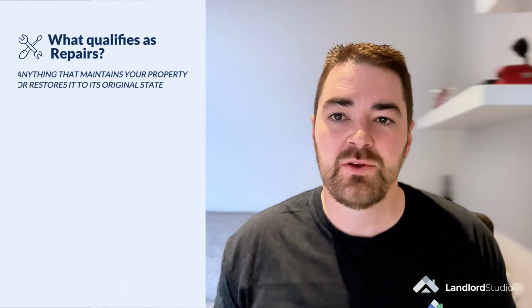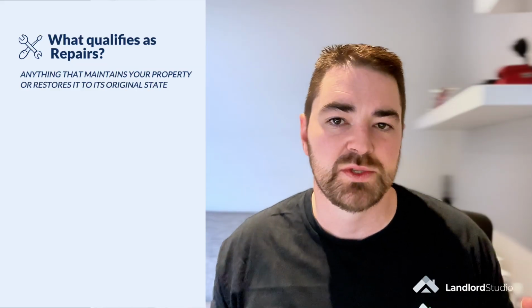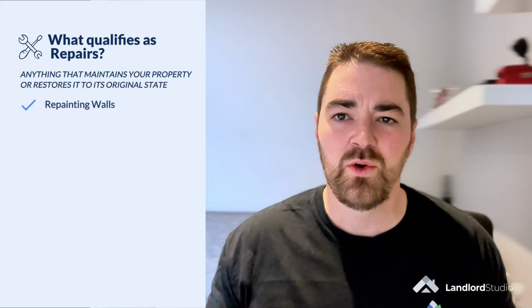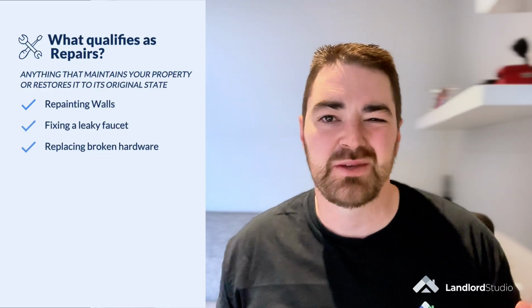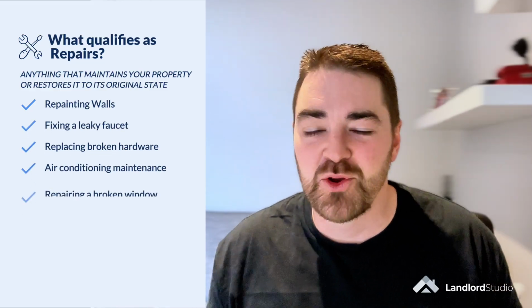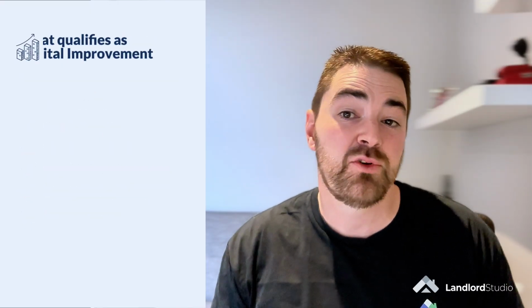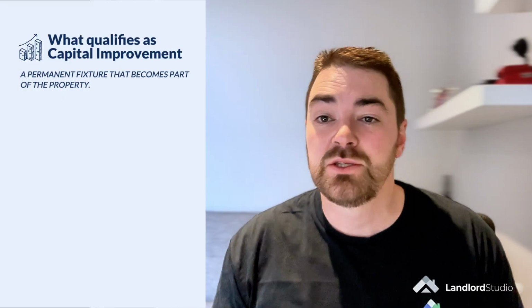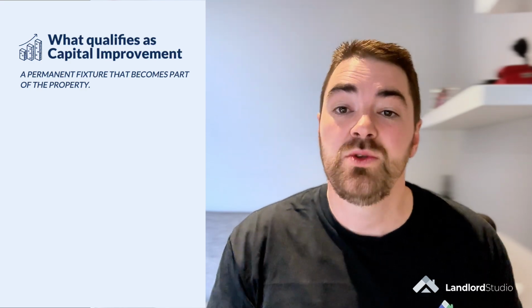In short, a repair is anything that maintains your property in its current condition or restores it to its original state. Examples might include repainting walls, fixing a leaky faucet, replacing broken hardware, air conditioning maintenance, repairing a broken window, or routine landscaping. On the other hand, a capital improvement is a permanent fixture that becomes part of the property and either enhances your property value, extends its useful life, or adapts it to new uses.